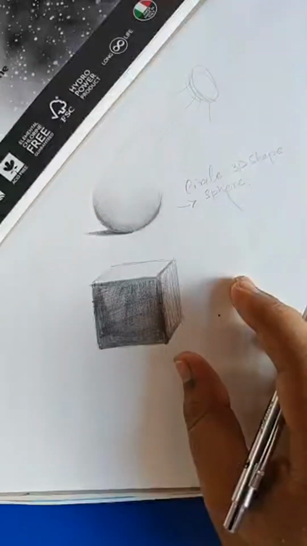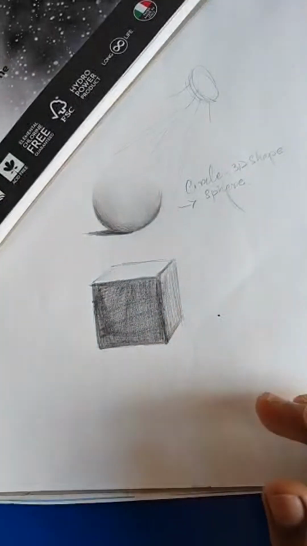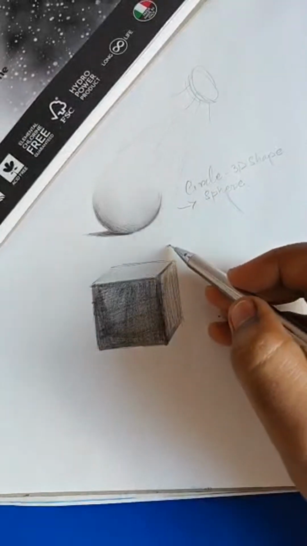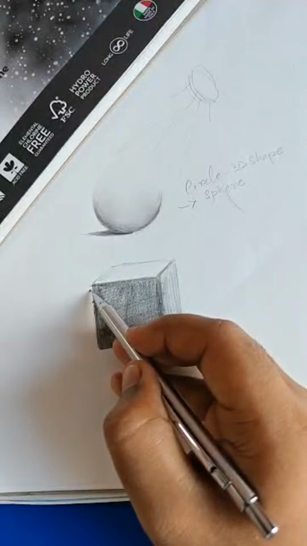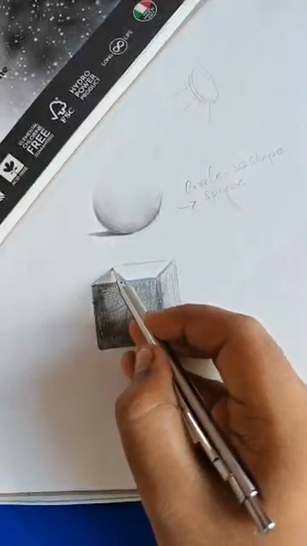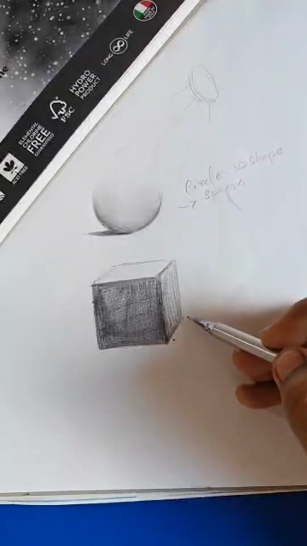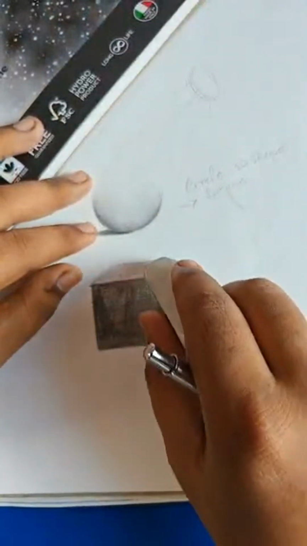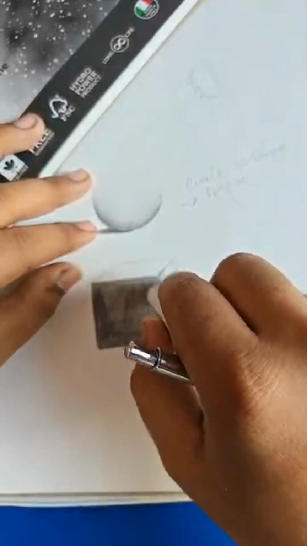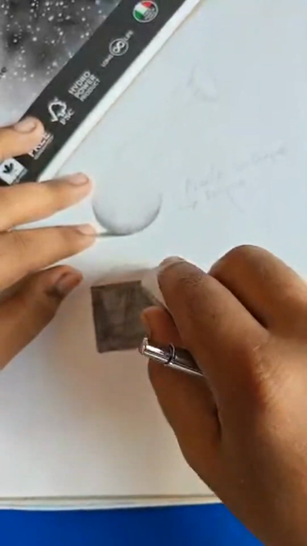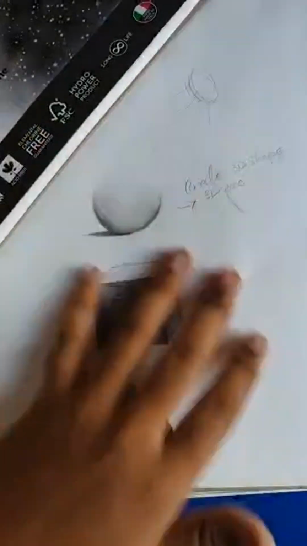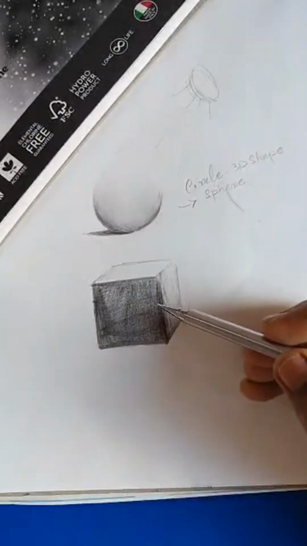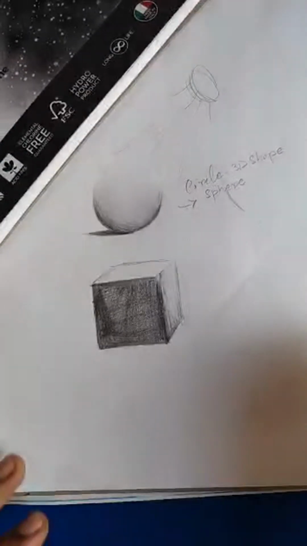See, this looks like a 3D shape, right? Because the light is falling here, so the light rays will be falling there and also there, but I think I have to make it too light. Yeah, so see, now it's done, right?